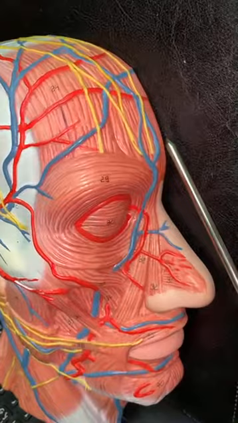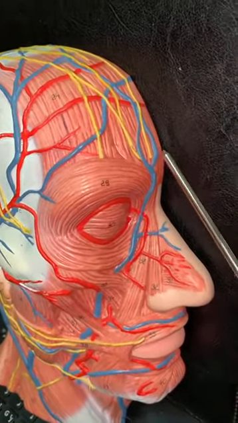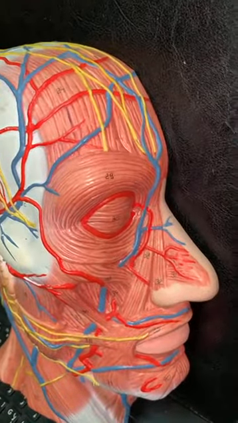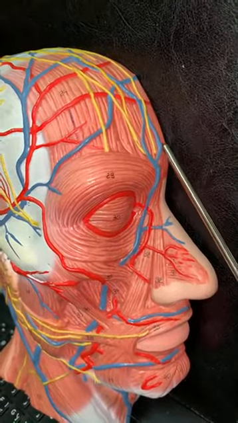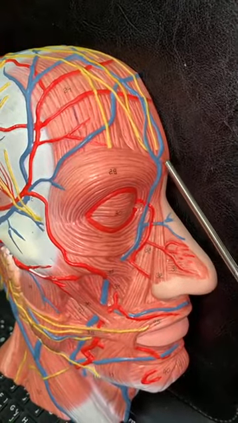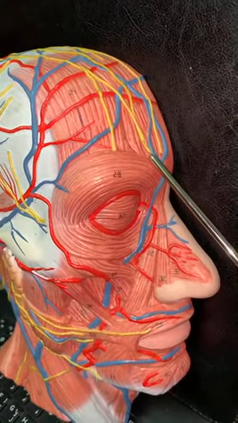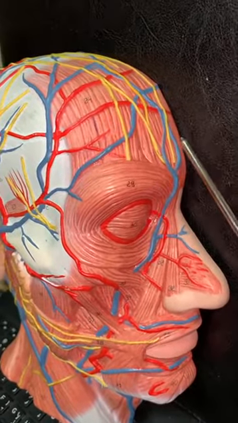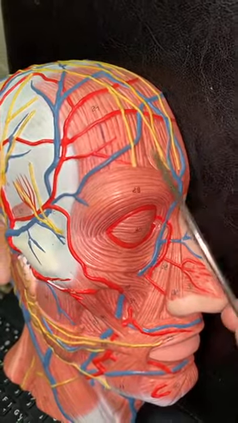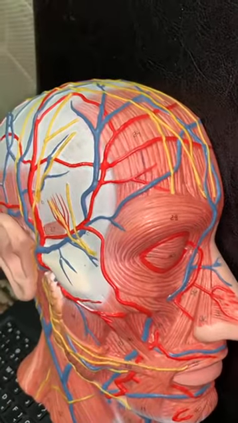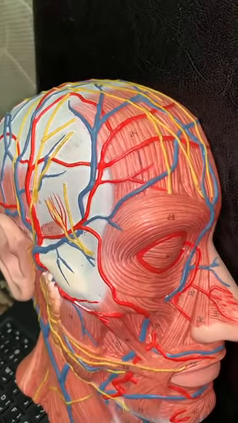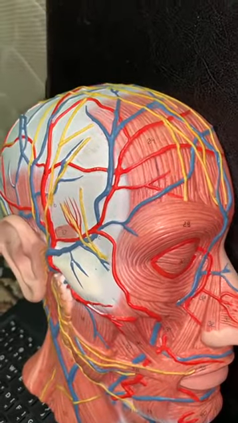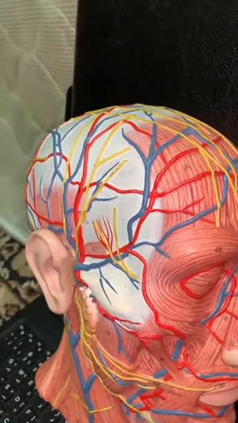It must be located here on this side, but they didn't put it on this model. So I consider here it must be the supratrochlear artery, and here the vein accompanying it is the supraorbital. The supratrochlear is the medial one, and the lateral one is the supraorbital artery, which comes from the ophthalmic artery from the internal carotid artery.